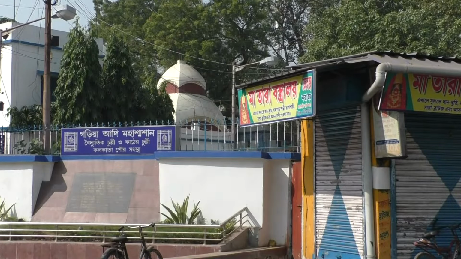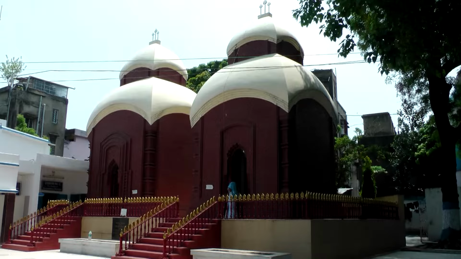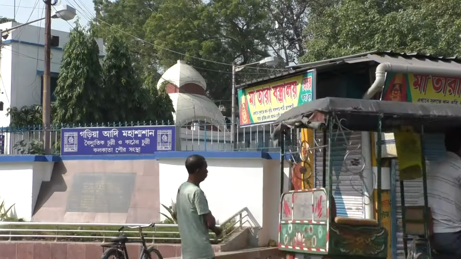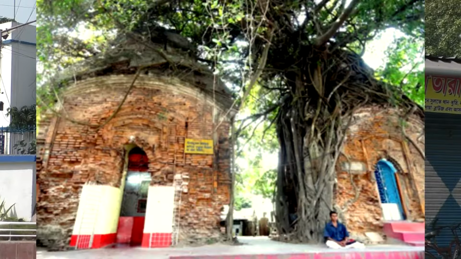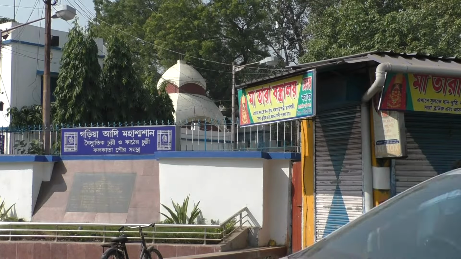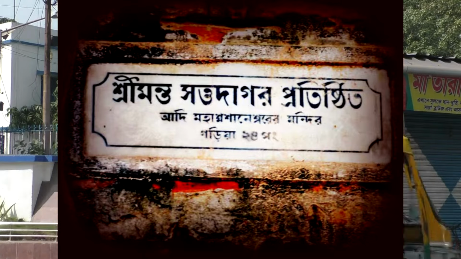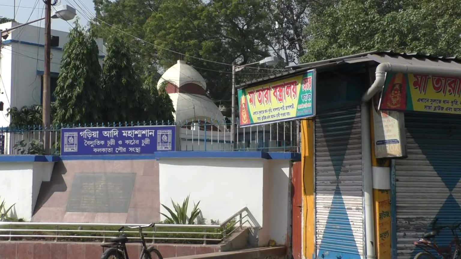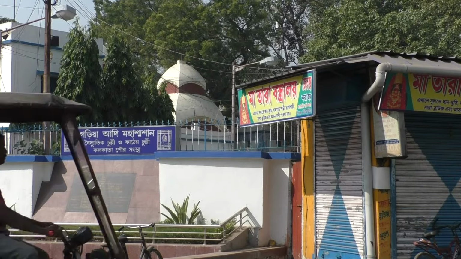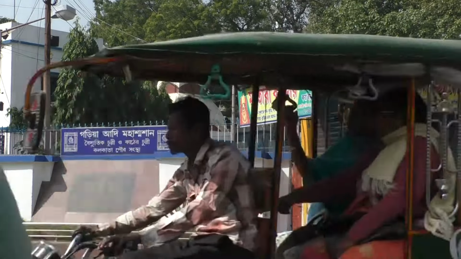Ahead is the glimpses of a temple located inside the crematorium, made over about a 1800-year-old temple believed to be established by Sriman Saudagar from the family of Chand Saudagar of Manashamangal. It is also believed the river used to flow by the side here.